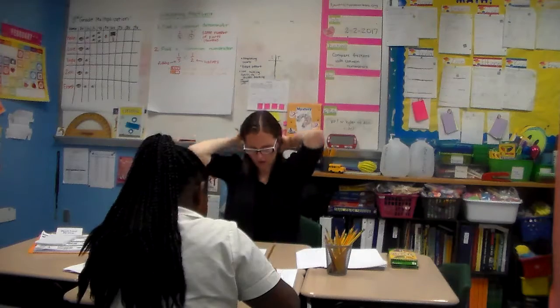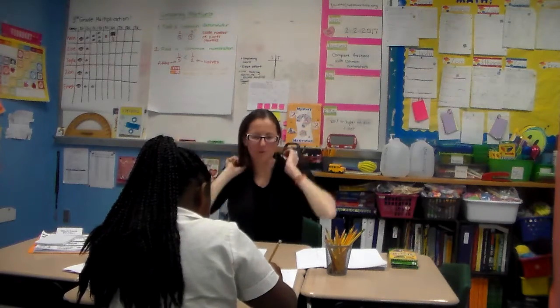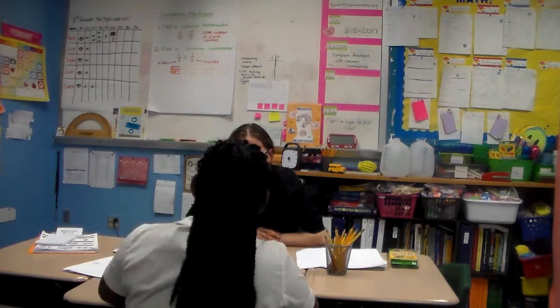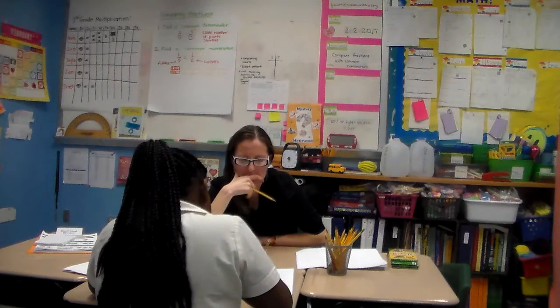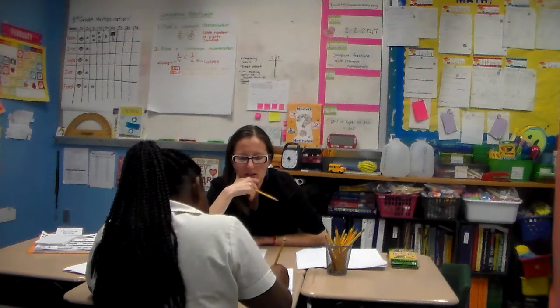So it says you can use a model. So you want to see how you would solve that. So is she correct? Yeah. Can you label your picture? So which one is this? Which fraction does this show? 1/3. Okay. So she says this is greater than this. Is this greater than this? No. Why? Because.